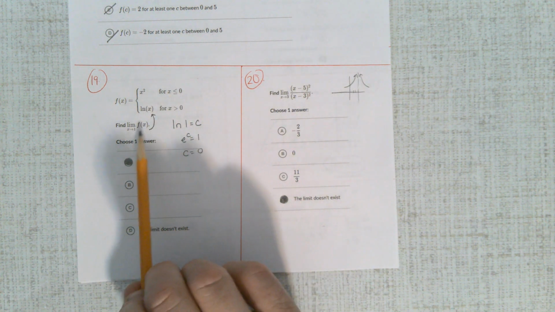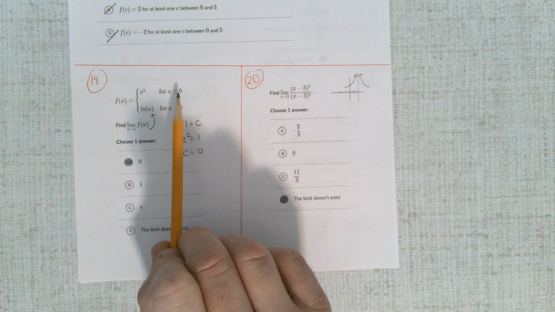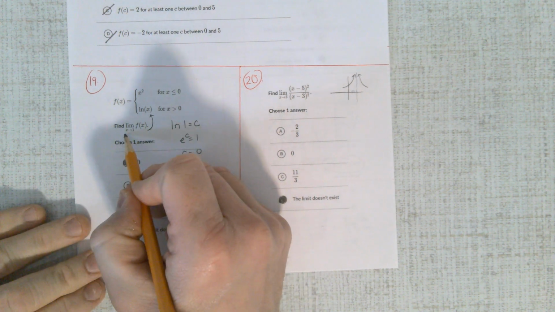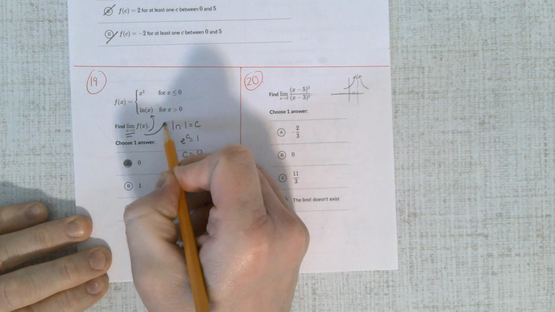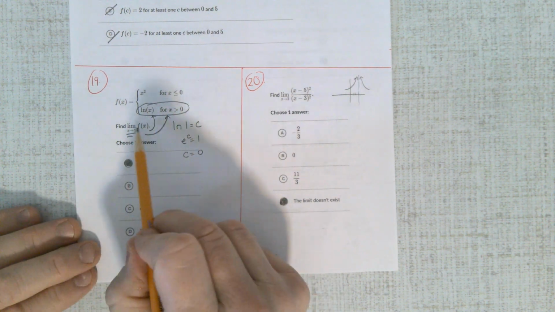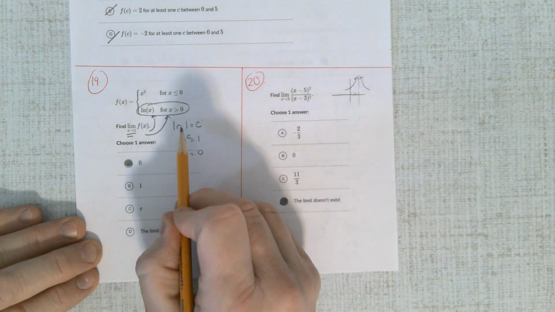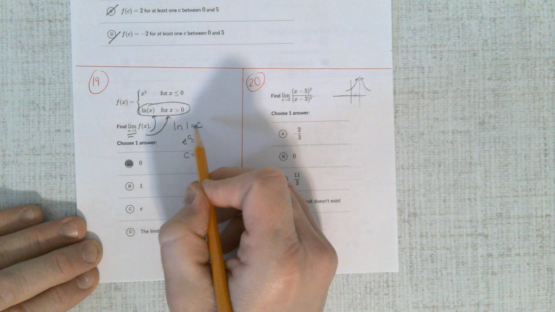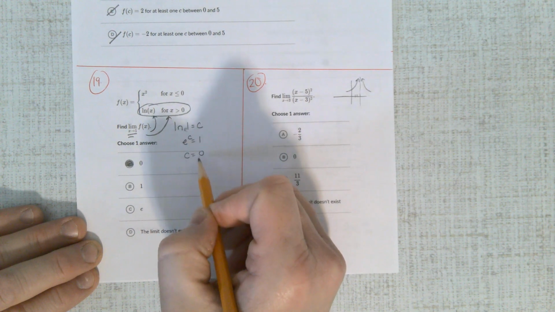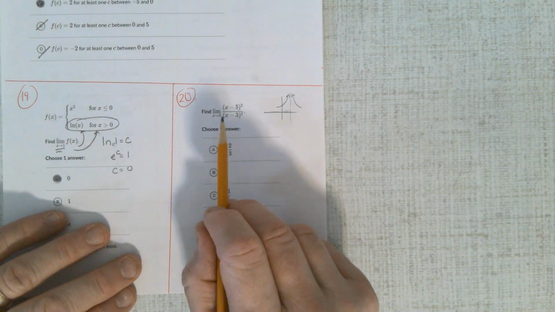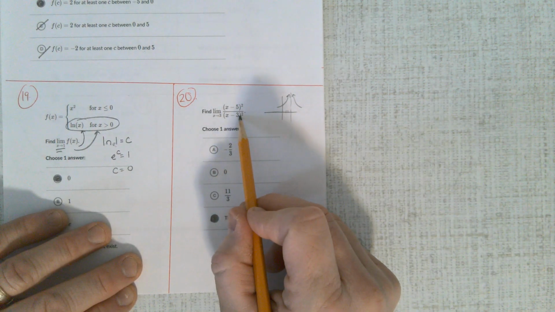The value here, just finding a limit at 1. Well, it's kind of a trick problem because I gave you this piecewise function, but the value 1 is solely in this graph right here. It's only in that part, so we just direct substitute it in there. Instead of ln of x, I have ln of 1 is equal to what value? Well, e to the c is 1. Well, that's 0 power.